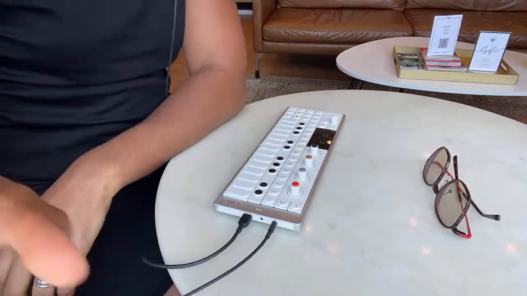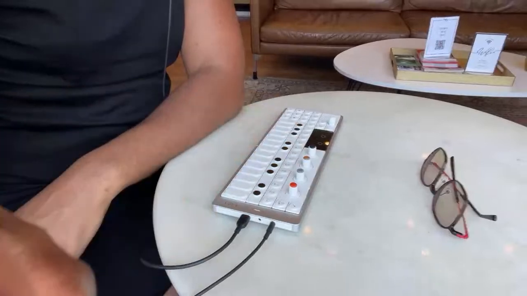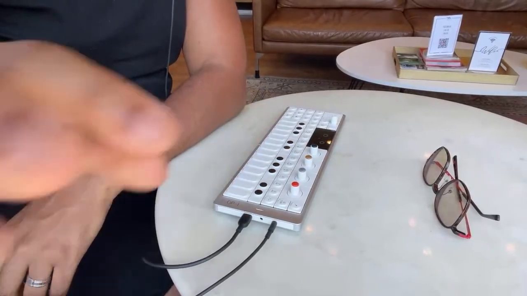I was like, why couldn't I hear myself? I was on track one and it was muted. But yeah, just remixing stuff on here is a lot of fun.